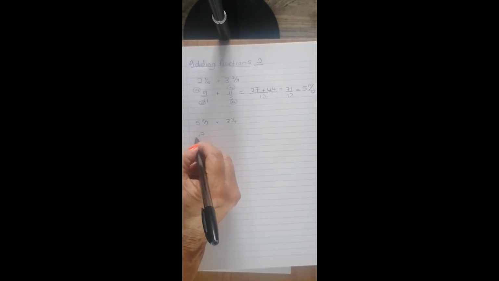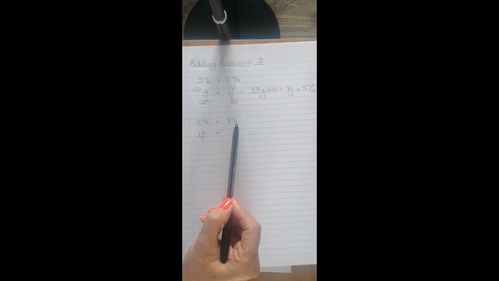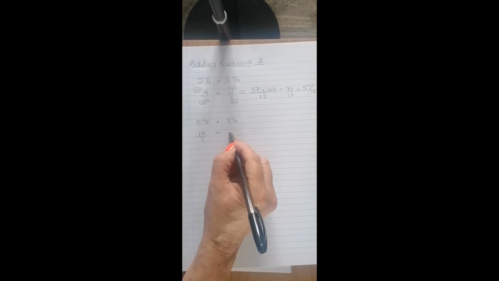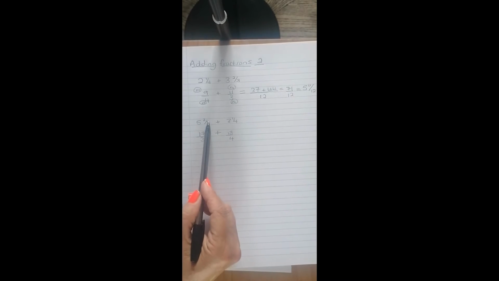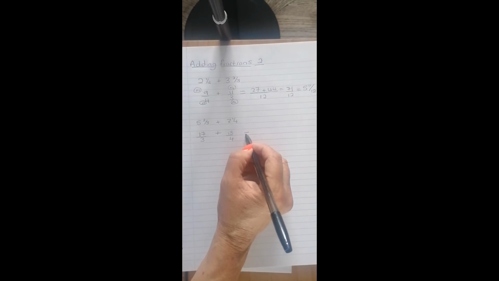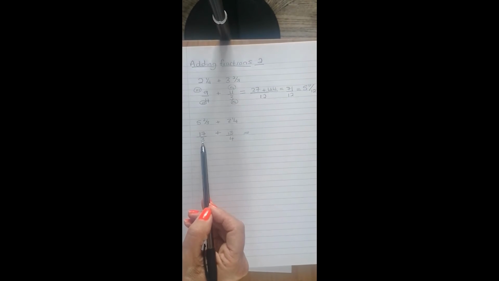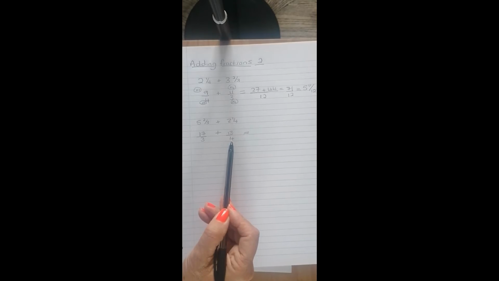The same process as throughout. So we're going to convert this to a top-heavy fraction. 5 3s are 15, plus that 2, 17 over 3. Next one, 3 4s are 12, plus that 1 is 13, that becomes 13 over 4. Notice the denominator just stays the same, that was a 4, that was a 3. So now we have two top-heavy fractions, but we can't add them until we make the denominators the same. Again, using the method as shown above, multiply the denominators together to get a new common denominator, so 3 4s are 12.